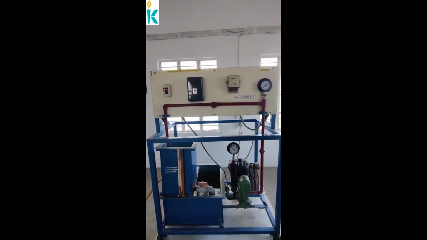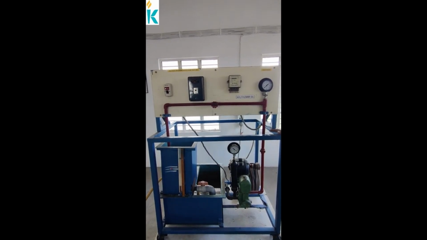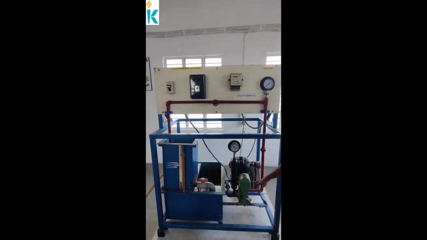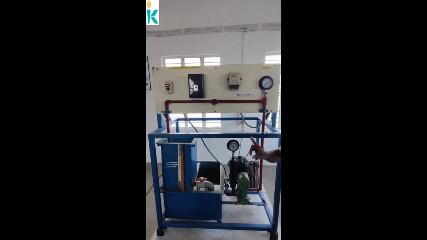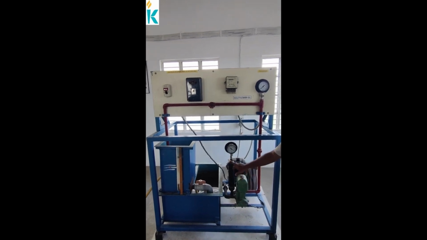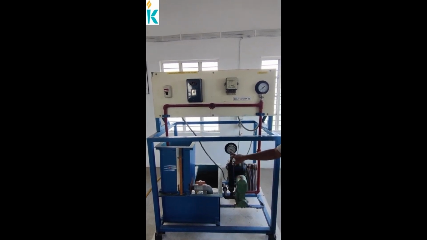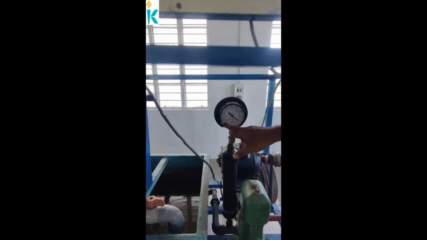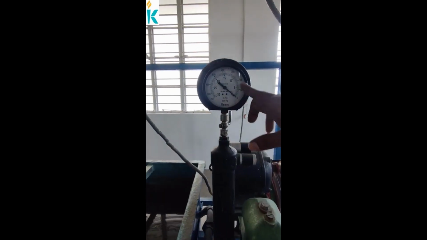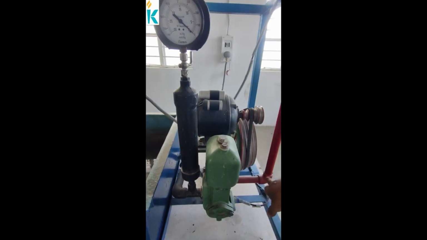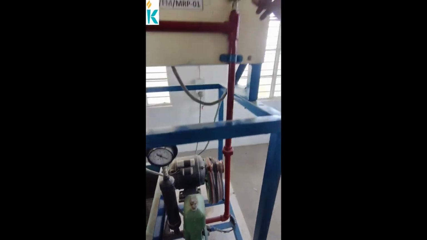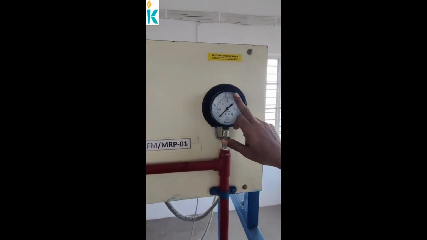Then we have to see the experiment. This experiment has a reciprocating pump. This pump has two types of pipes. One is the suction pipe, which is black in color, and this measures the vacuum pressure with a vacuum pump meter. Next one, the discharge pipe, which is the regular pipe, has a high pressure indicator meter.